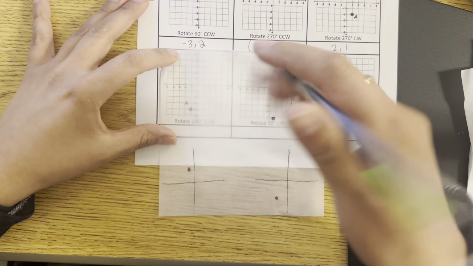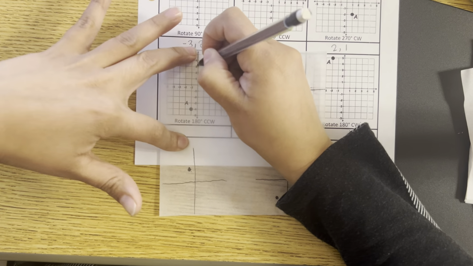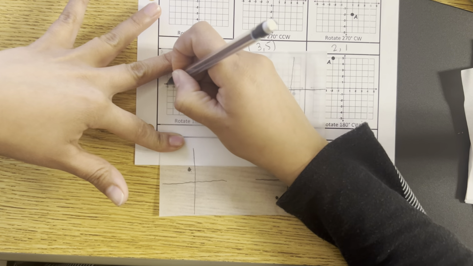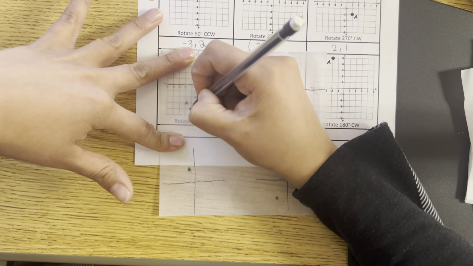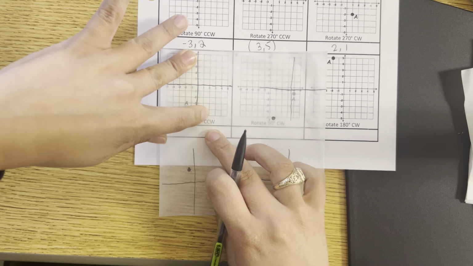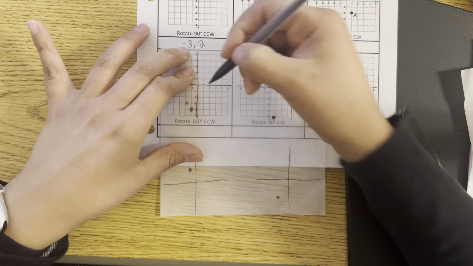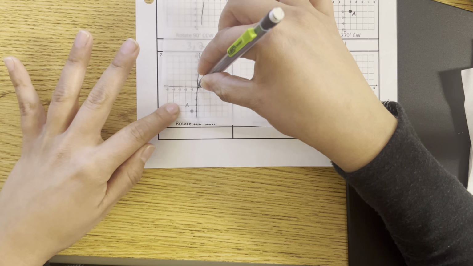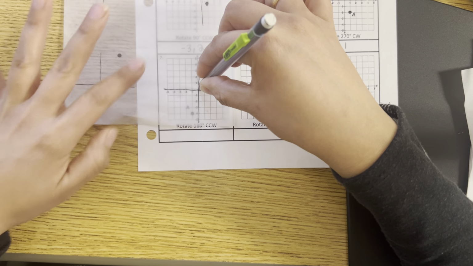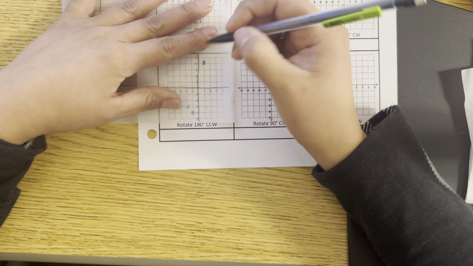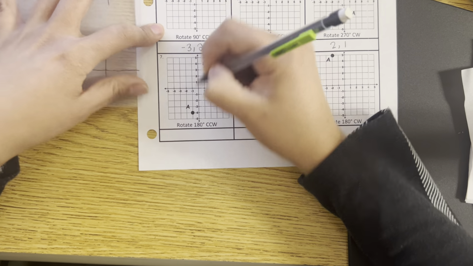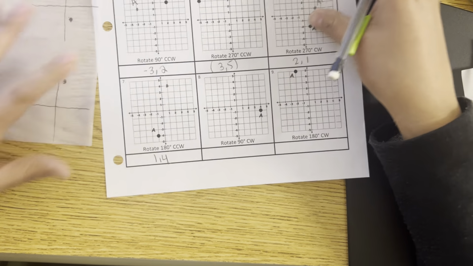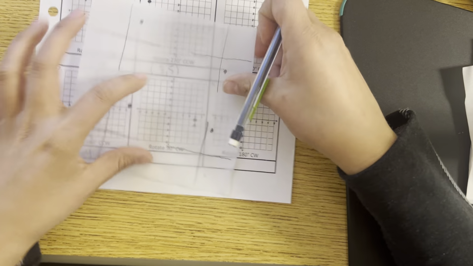Again, I'm going to use another corner of the patty paper, so that way we don't waste too much. And it's going to trace the y-axis, the x-axis, and the dot. This time it says 180 degrees counterclockwise, so we're going to go 2 times to the left. So once, twice, and it lands on the first quadrant at 1, 4. And there's your answer.